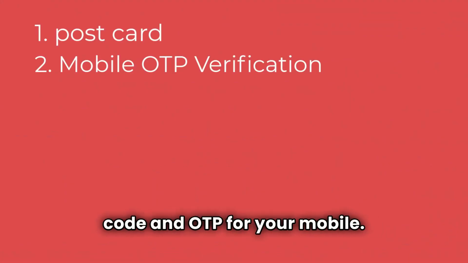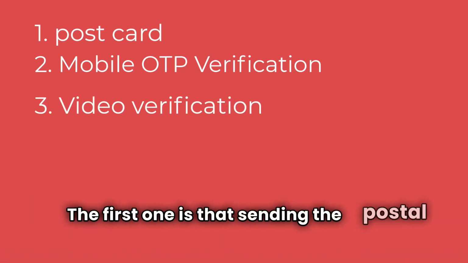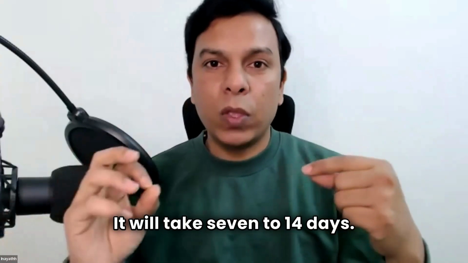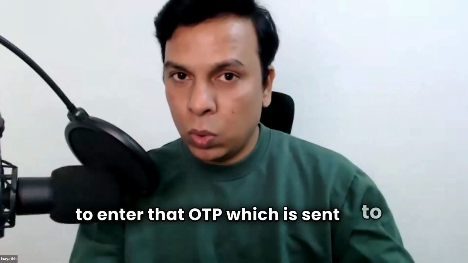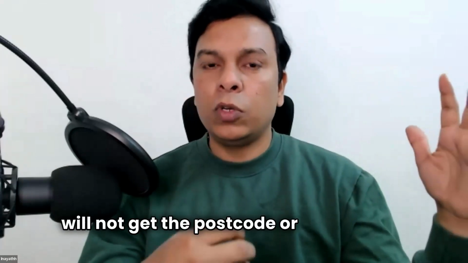One is sending the postal code, second is the OTP to your mobile, and the third one is the video verification. The first one is sending the postcard. The people who choose a physical address, or say a storefront or dentist, they will send the postcard to verify. Once it arrives, it will take 7 to 14 days. You need to go and click on the verification and enter that OTP, which is sent via postal code.